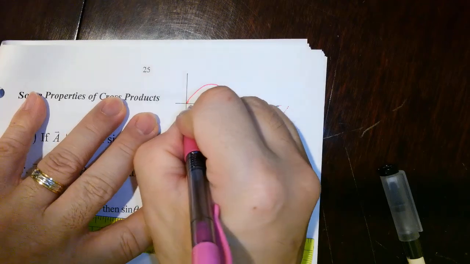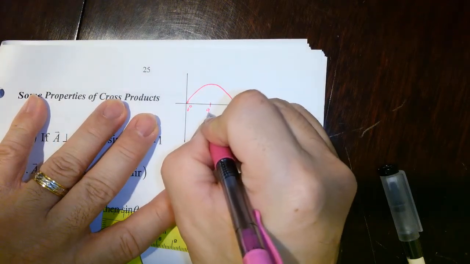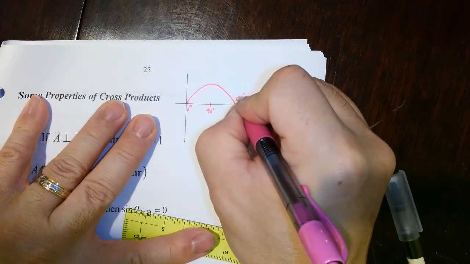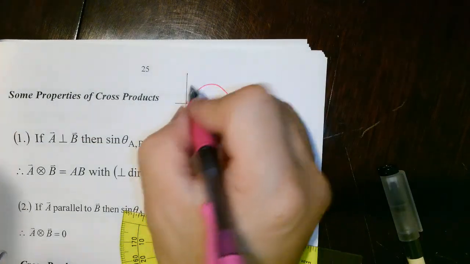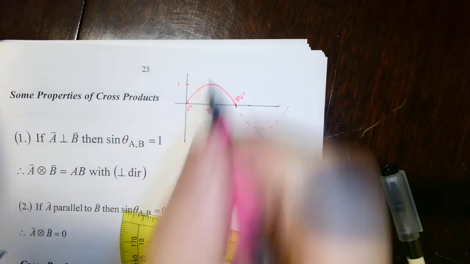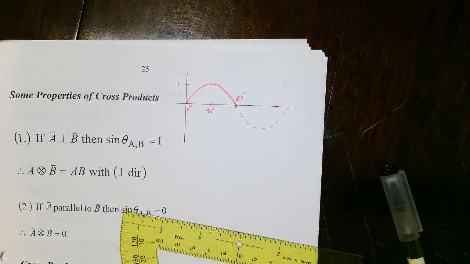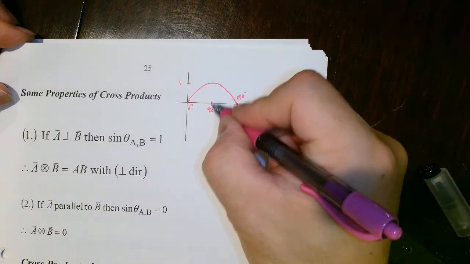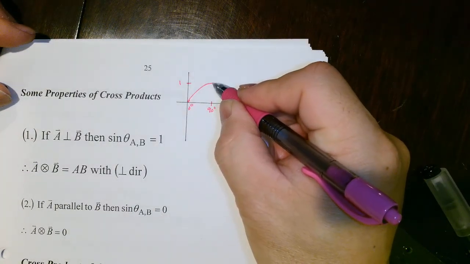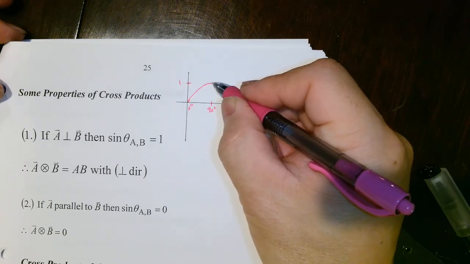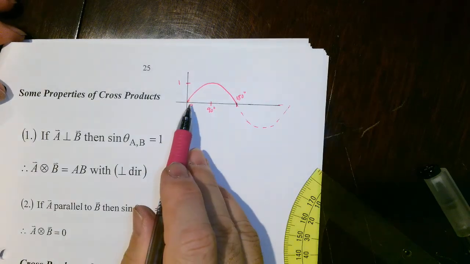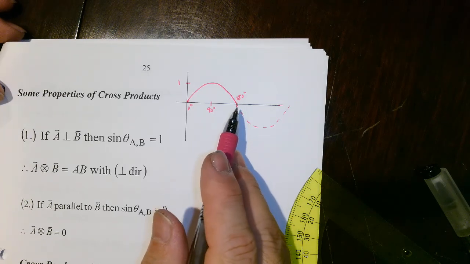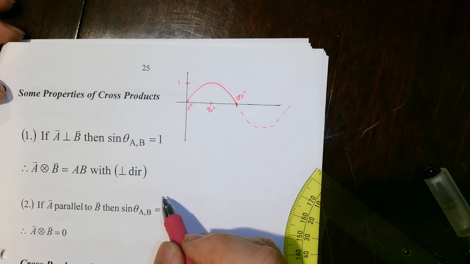So this is 0 degrees, this is 90 degrees, and this is 180 degrees. All right? And of course this is 1. The maximum value of sine is 1. So at 90 degrees, you'll get the maximum value of cross product. All right? At 0 degrees and 180 degrees, you won't get any cross product at all because it'll just turn into 0.